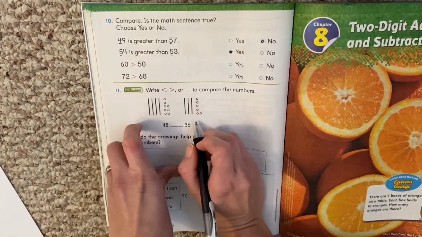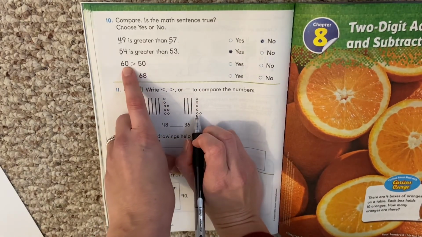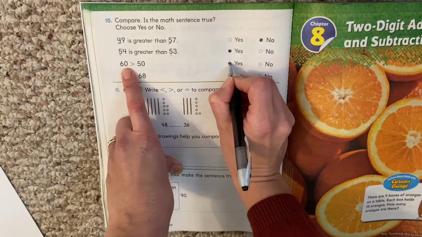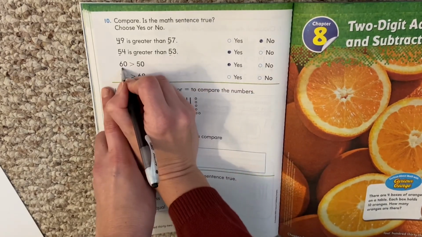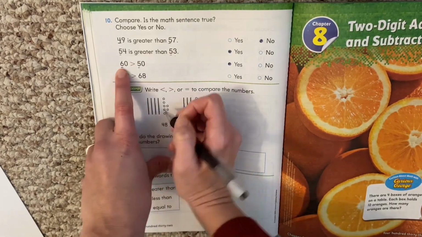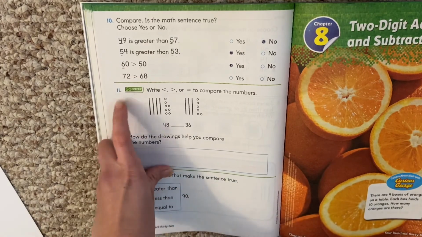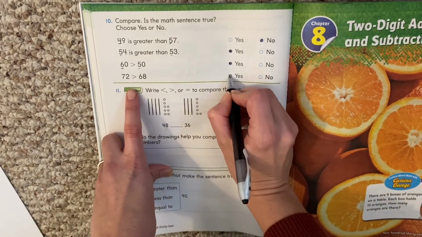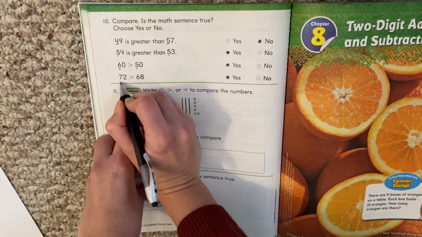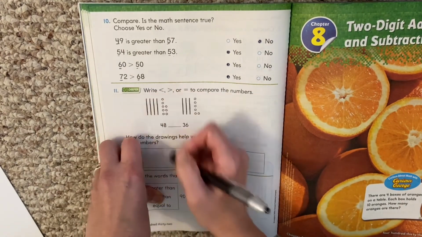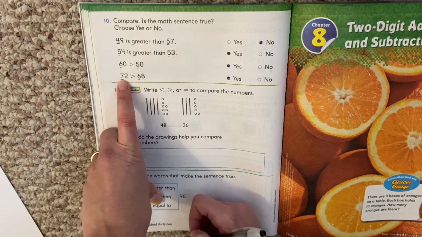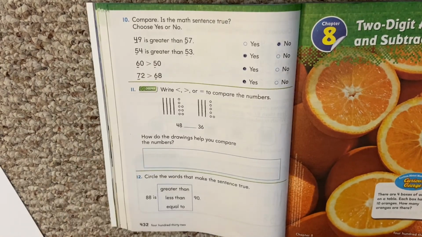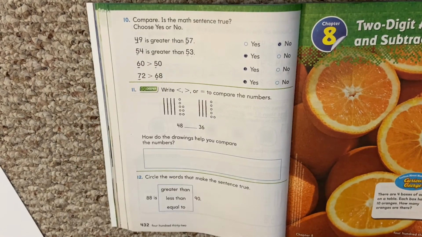So yes. The alligator is eating 60. Yes, that is correct. 60 is the bigger number. 6 tens, 5 tens. Alligator eats the bigger one. 72, 68. Yes. 7 tens is bigger than 6 tens. Alligator's eating the bigger one. Right, if you made a mistake, you can pause.